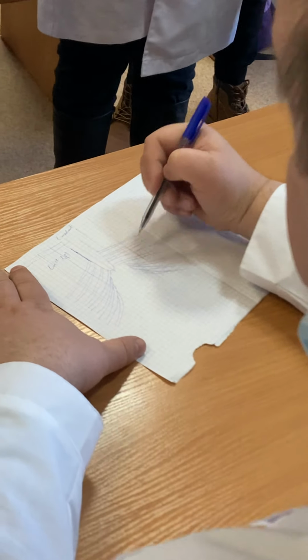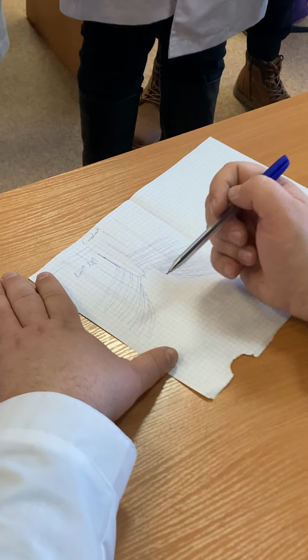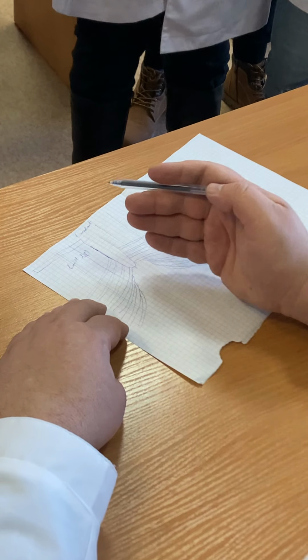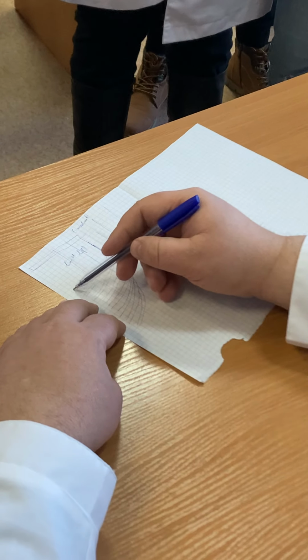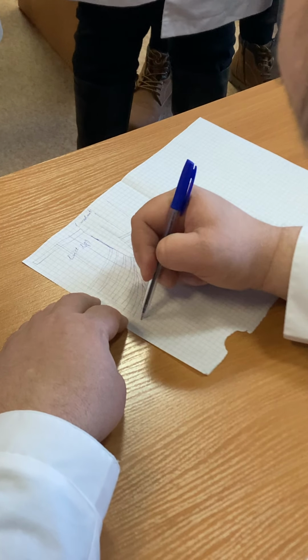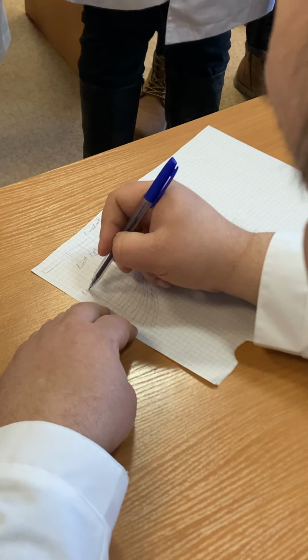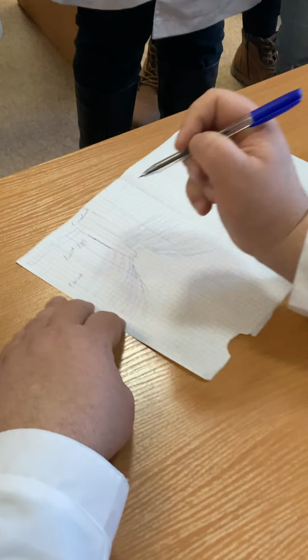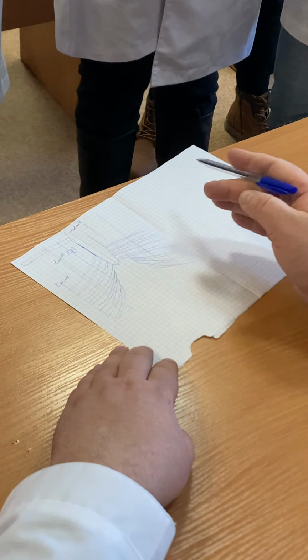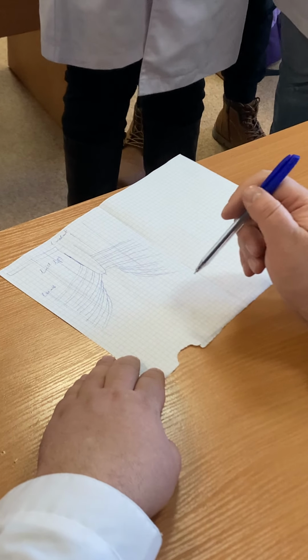And in the axillary cavity we have the anterior axillary line, middle axillary line, and posterior axillary line. Now I will draw only the mid-axillary line, linea axillaris media, and that is the topography of the liver.